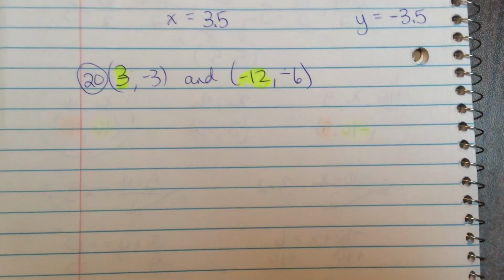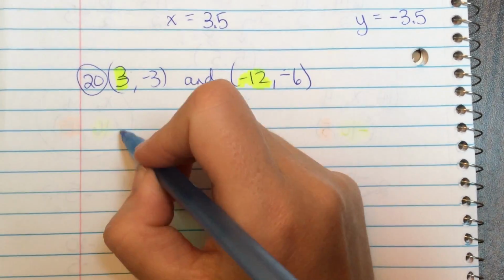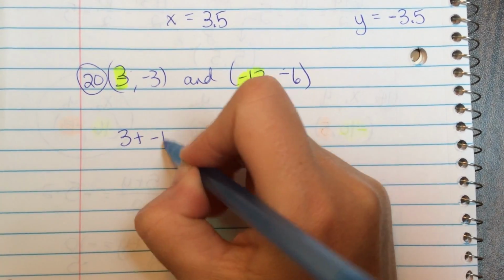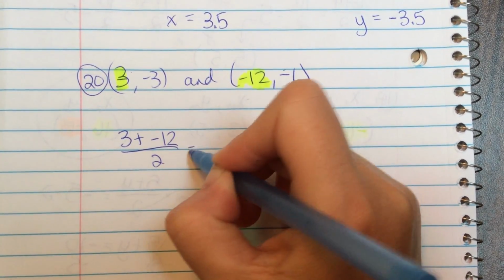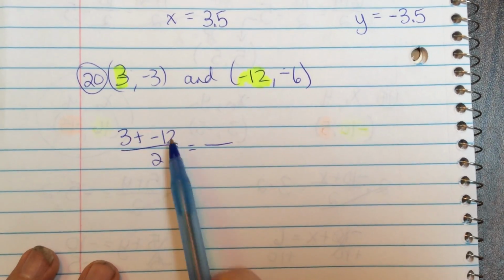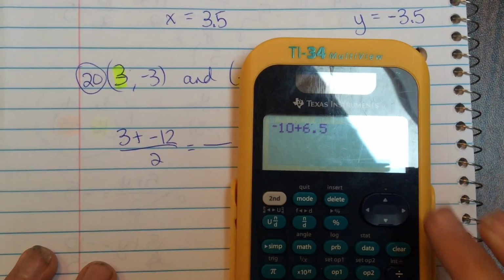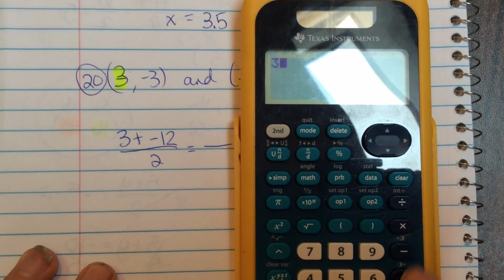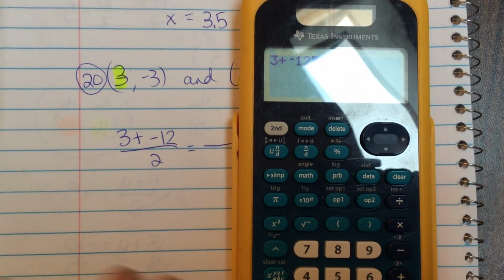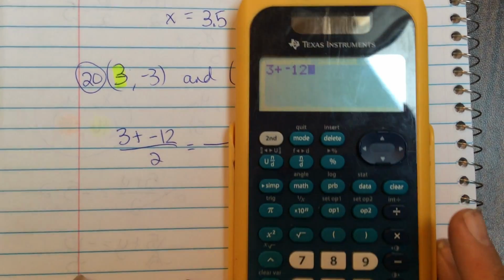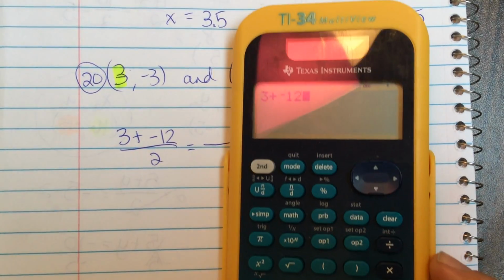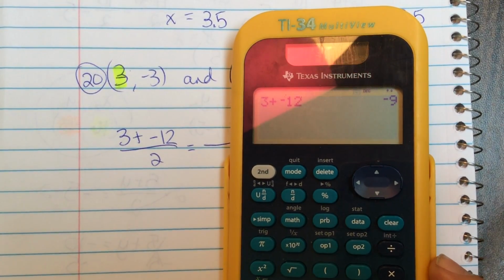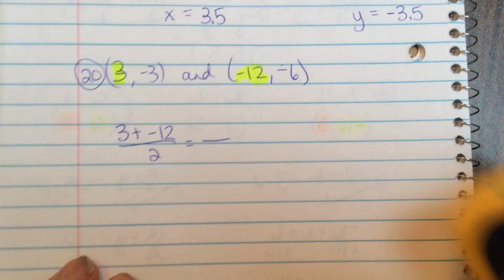So I'm going to add those 2 together. So I get 3 plus negative 12 divided by 2. So 3 plus negative 12. Let's do that in our calculator. 3 plus negative 12. If you think for a minute what do you think it's going to be, always try in your head first. And if you said negative 9, you are correct.